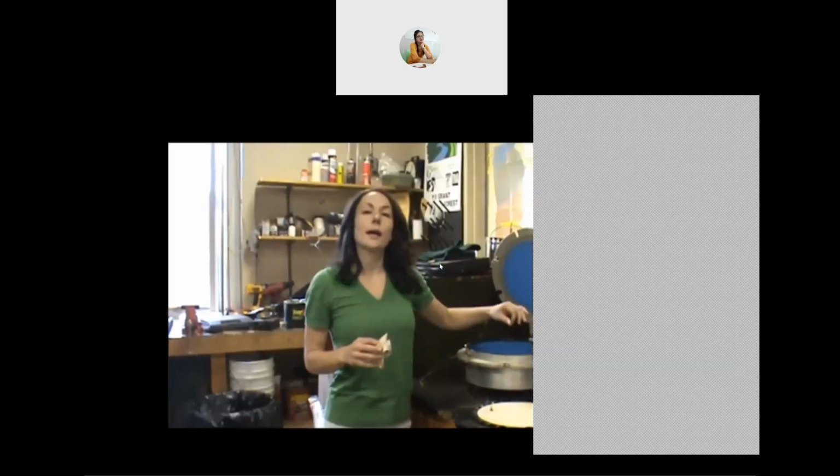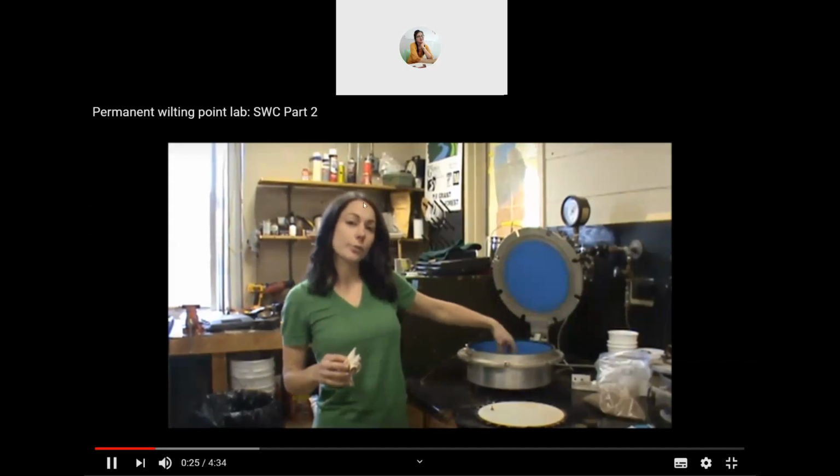Okay, for the second part of lab 2, we're going to test the wilting point pressure, which is 15 bars.